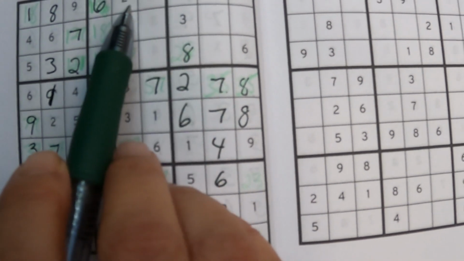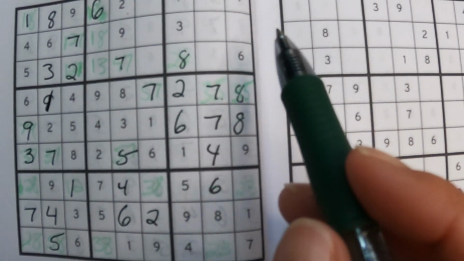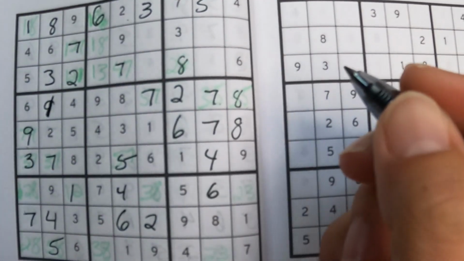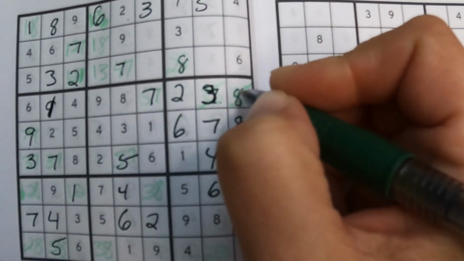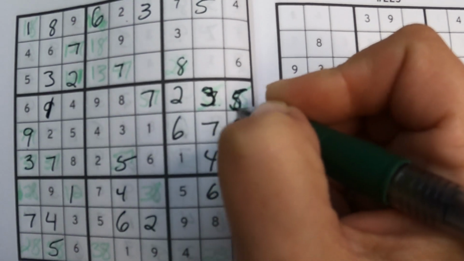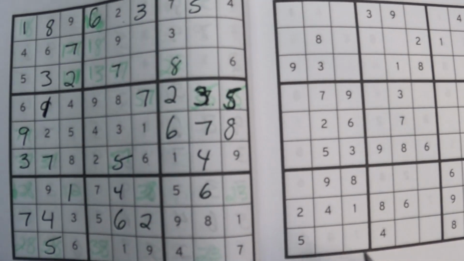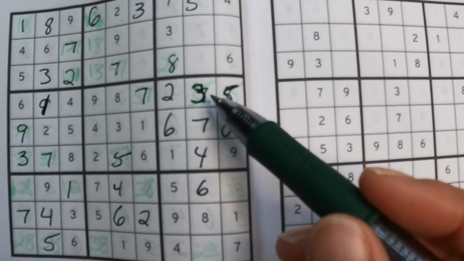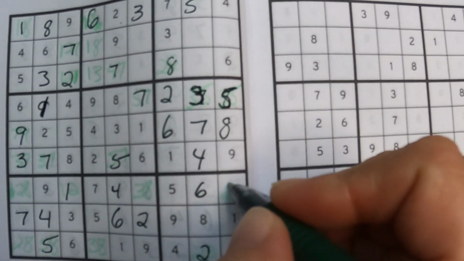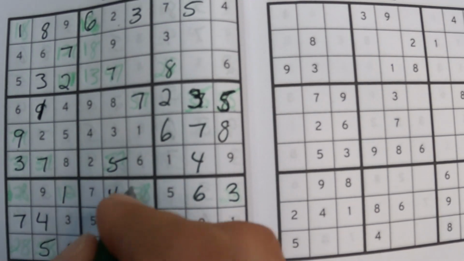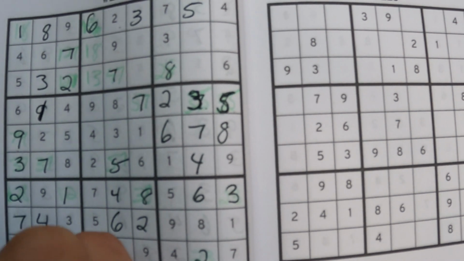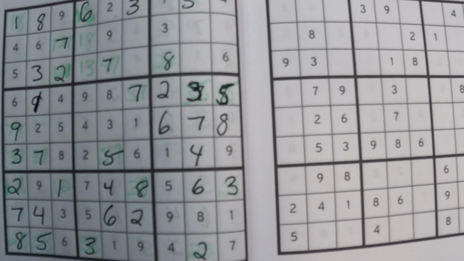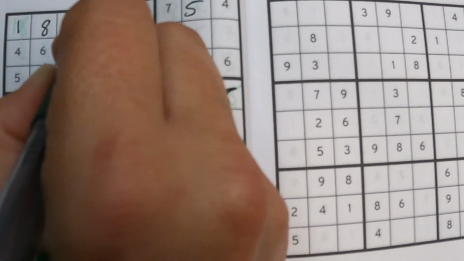For this row now, we're missing 3 and 5. We've got a 3 here, so 5, 3. That 5 makes this our 3 and 5. That 3 makes this our 2, 3. The 3 makes this our 8, 3. That 8 makes this our 2, 8. The 3 comes up here, makes this our 1. So this is our 8.